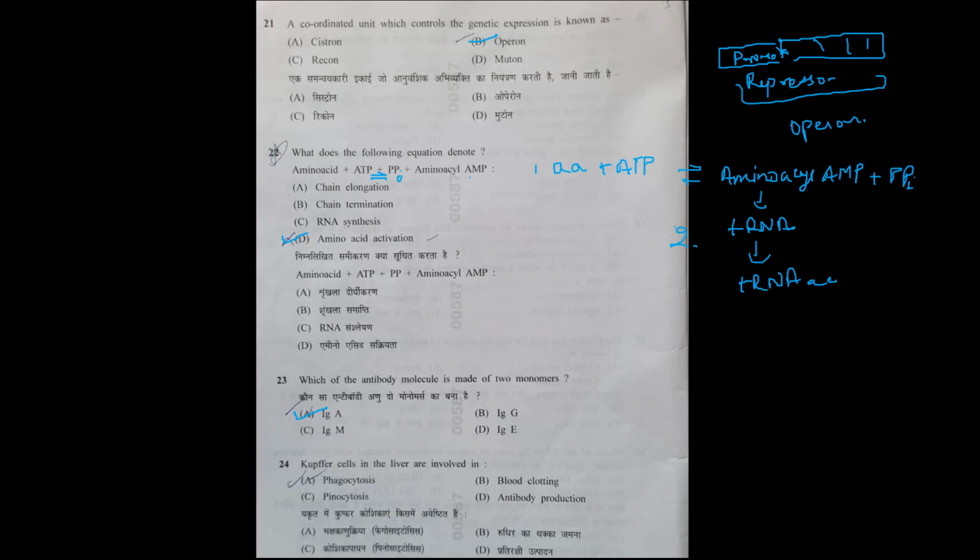Now Kupffer cells in the liver are involved in, the answer is phagocytosis. You must be knowing there are different phagocytic cells. Macrophages are phagocytic cells. Macrophage cells which are present in the liver are called Kupffer cells. Similarly, there are other macrophagic cells. For example, the macrophages present in the alveolar region of the lungs are called alveolar macrophages.